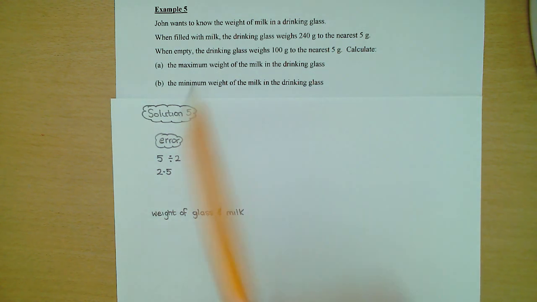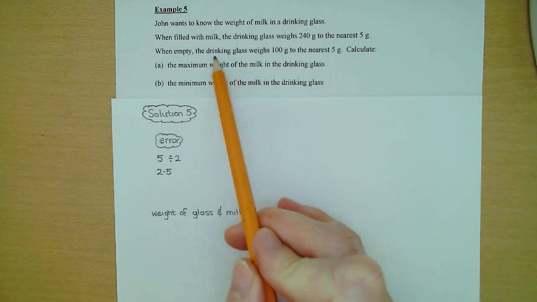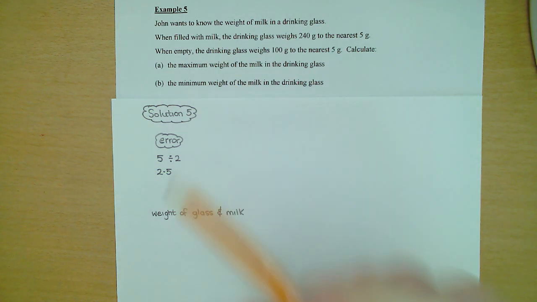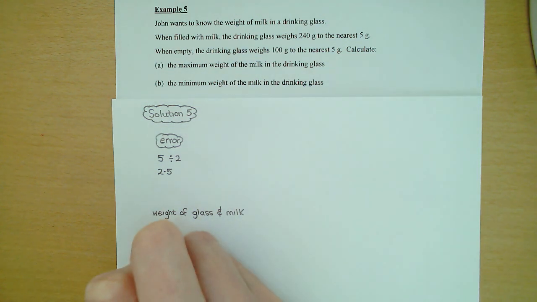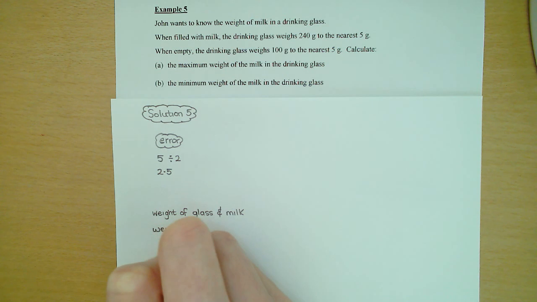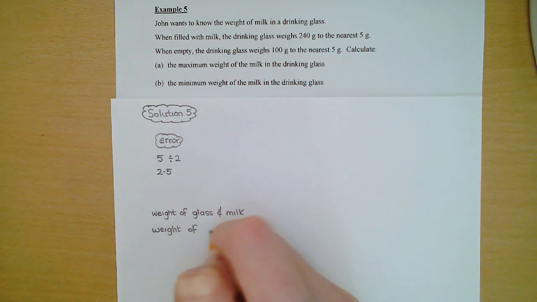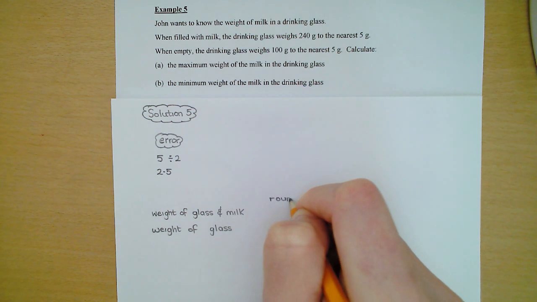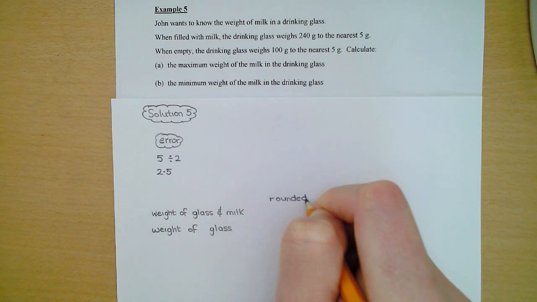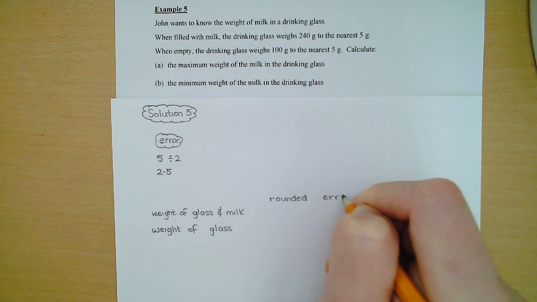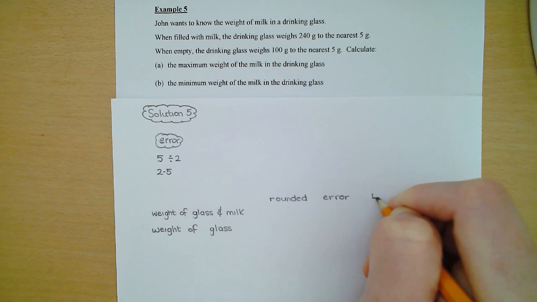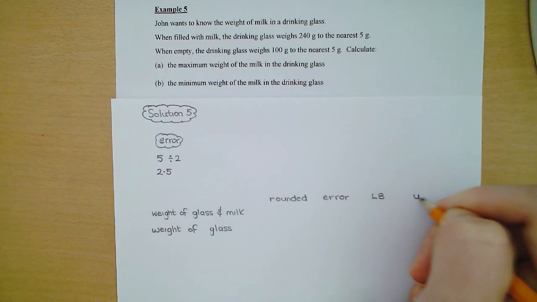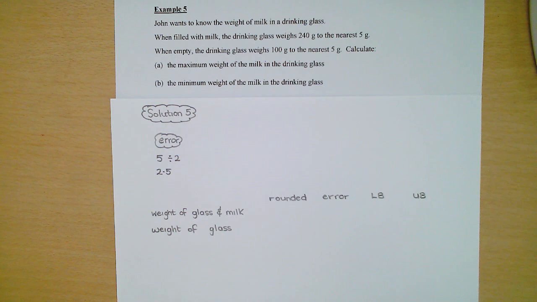And then the other quantity is just simply the weight of the drinking glass. So we're ruling our table as before.